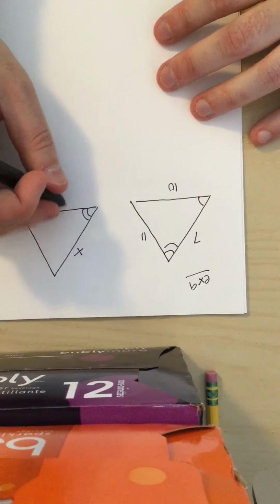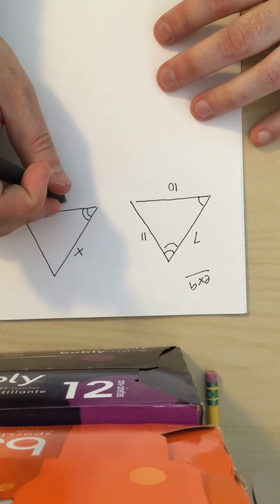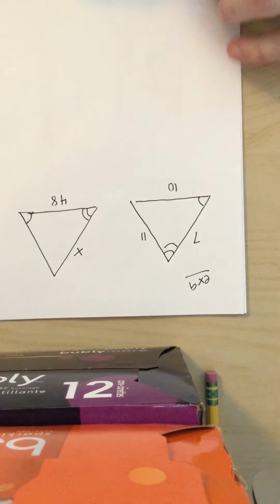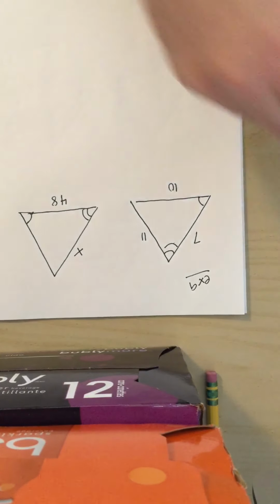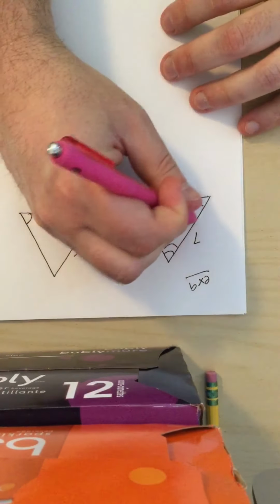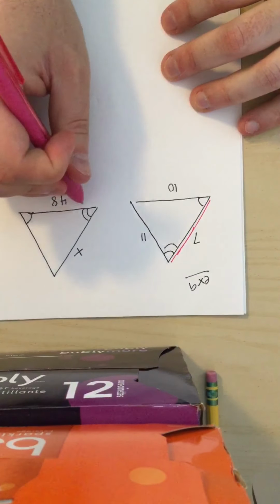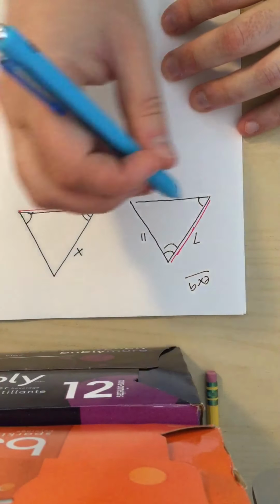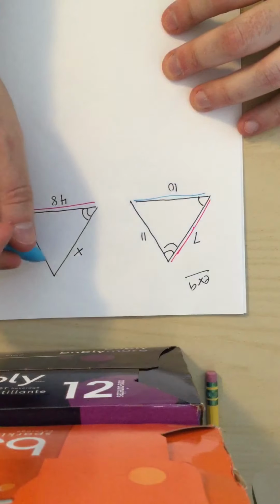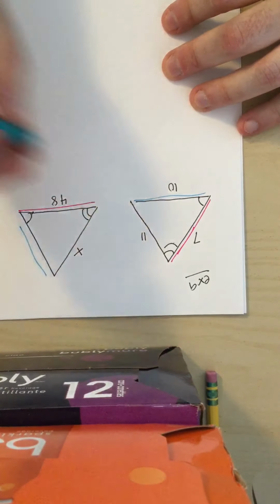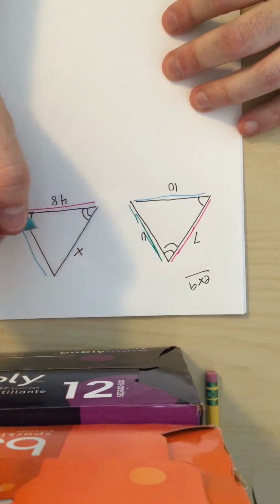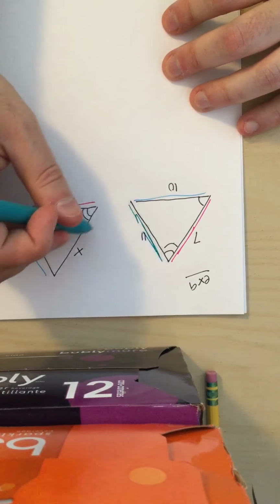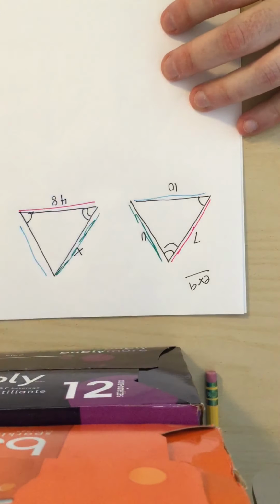X, and that's going to be 48. Okay, so there we go. We have our triangles. What we're going to do is start off by coloring to figure out the corresponding sides. So this corresponds to this. This corresponds to this. Single and blank, single and blank. And then double and blank to double and blank.